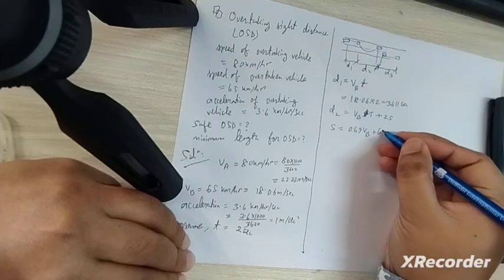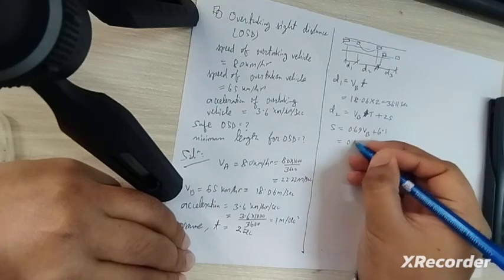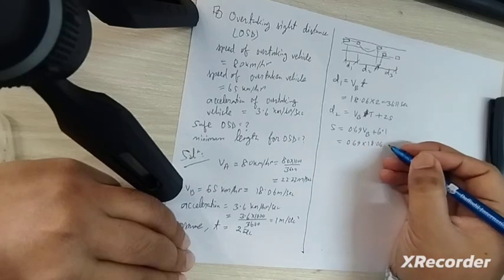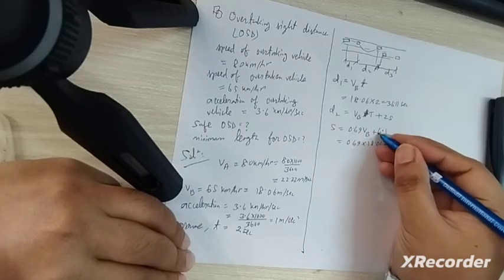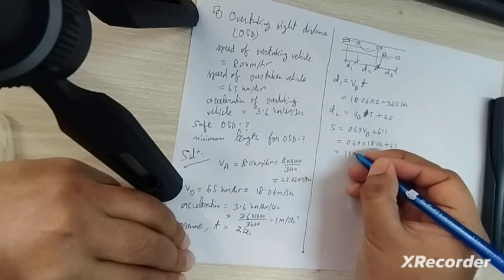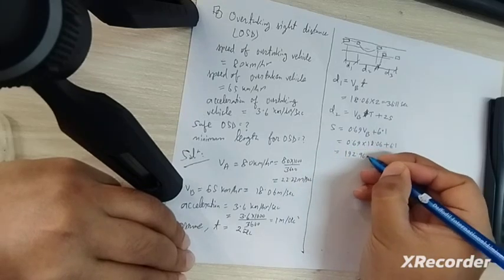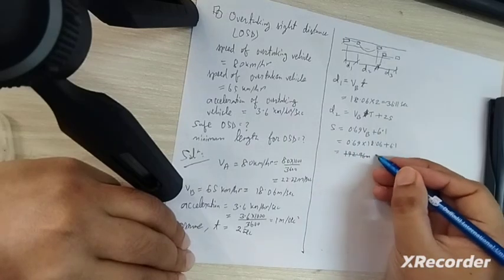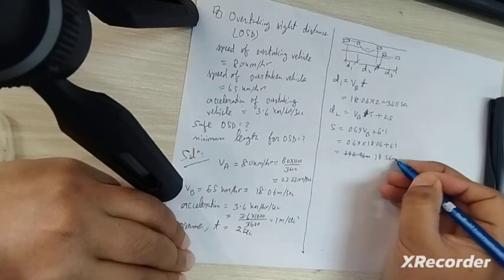We know the value of VB is 18.06, so 0.69 times 18.06 plus 6.1 gives the value of S as 18.56 meter.